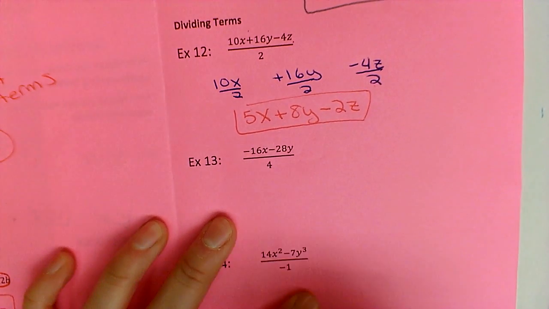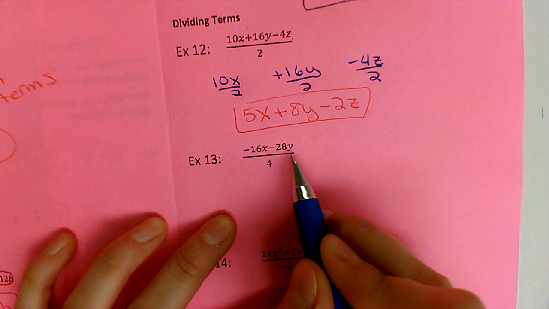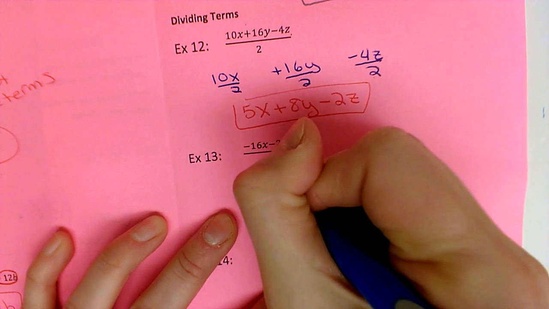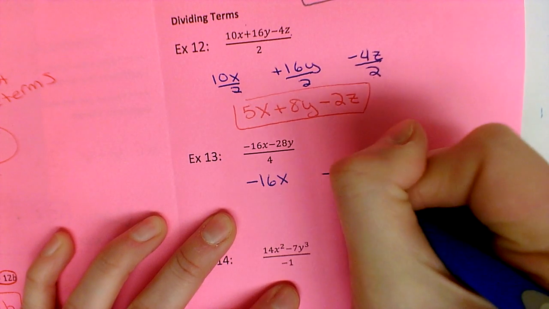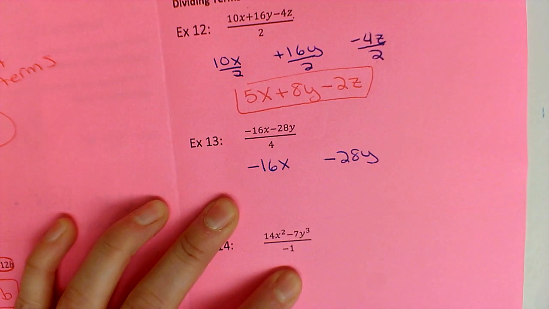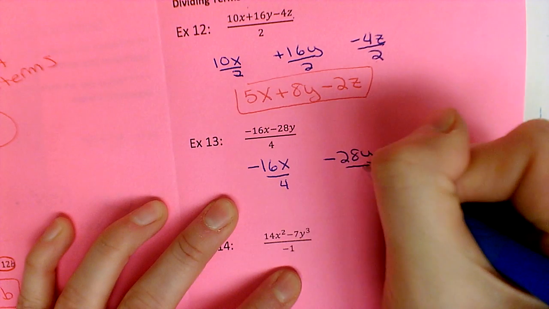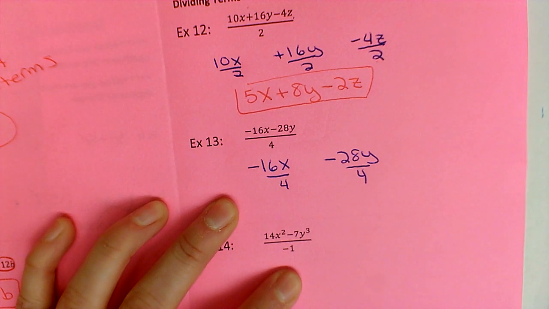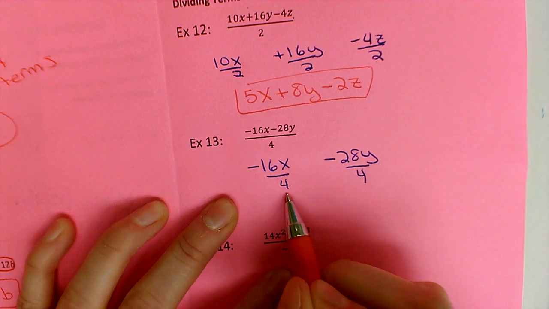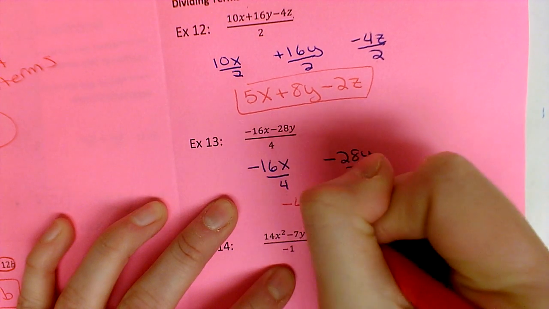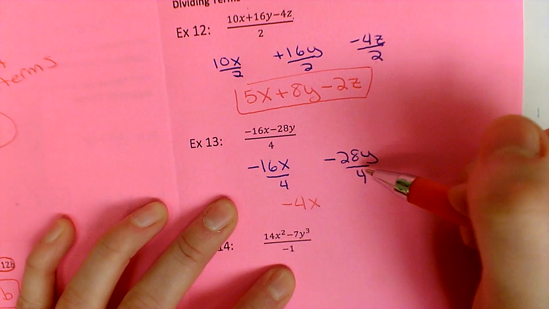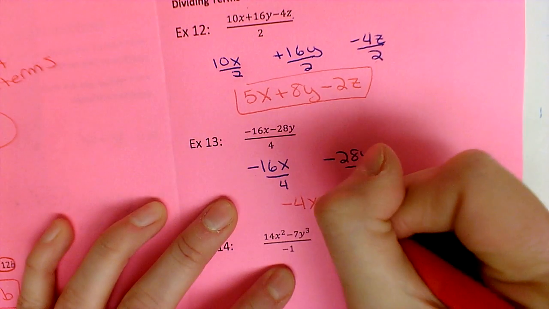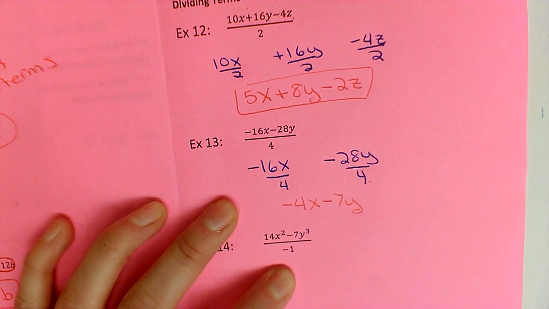So let's look at that same type of problem on example 3. I've got 2 terms here. So I've got a negative 16x and a negative 28y. So I'm just separating them. Divide each side by 4. So let's go ahead and say negative divided by a positive gives me a negative 4x. And negative divided by a positive right here gives me negative 7y.